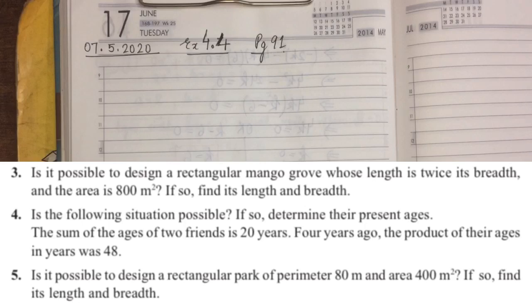But there is the third possibility when the discriminant is less than 0. In that case, roots do not exist. That means there is no answer. In that case, we will say that such a situation is not possible. The statement described in the question is an impossible situation.